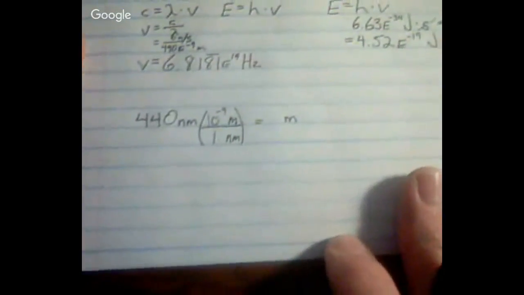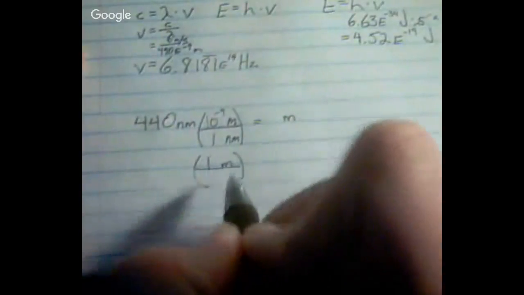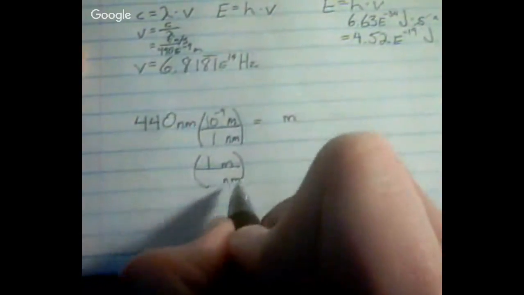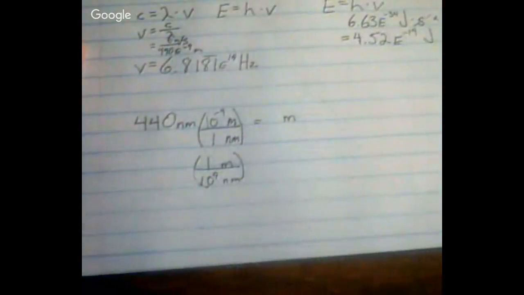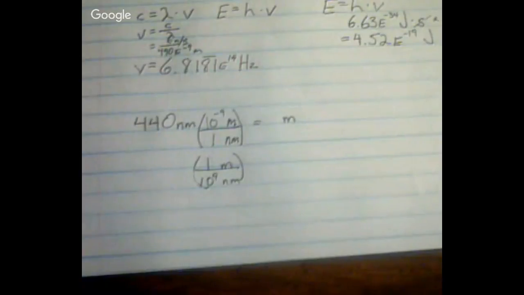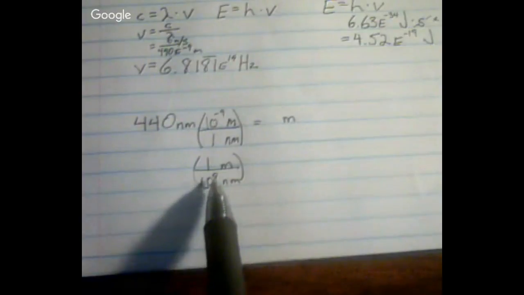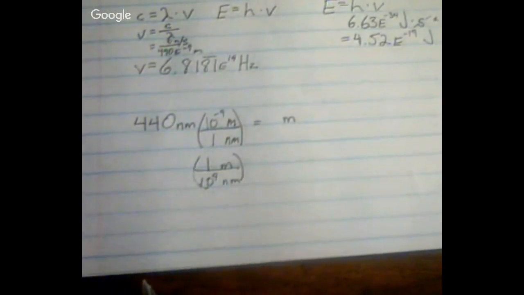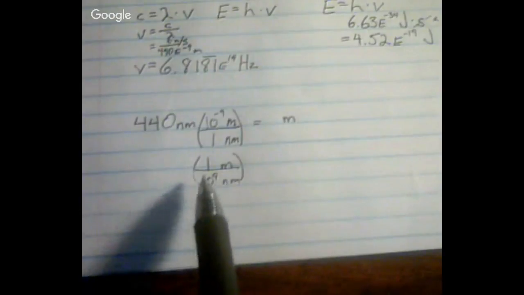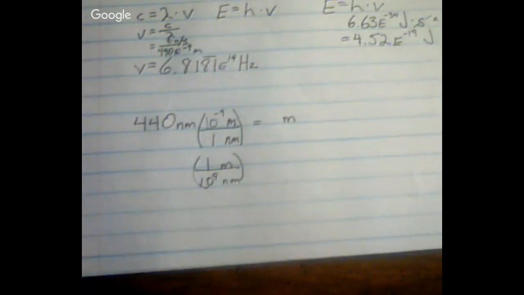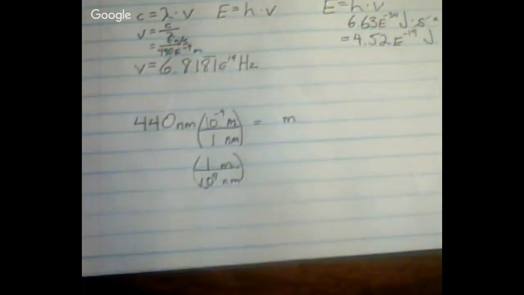If you did it the other way, if you wanted to multiply by 1 meter over so many nanometers, that would be 10 to the positive 9, because 1 meter, which is about as long as if I spread out my arms, maybe a little less than that, is going to be 10 to the 9th, a huge number. That's like a billion nanometers. So you can use either of these relationships. You'll get the same number.